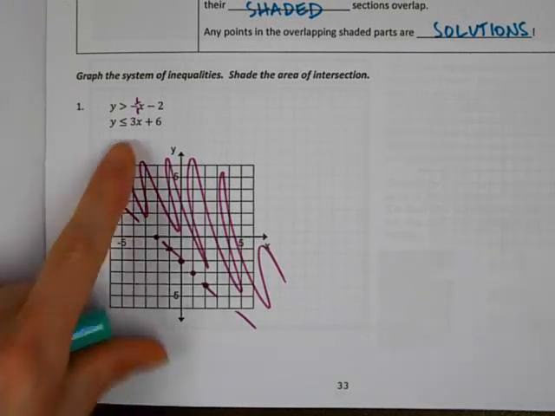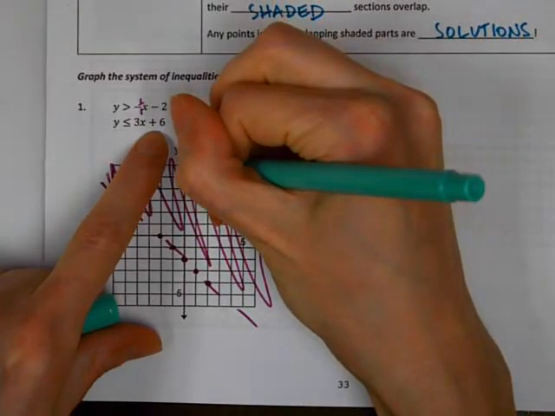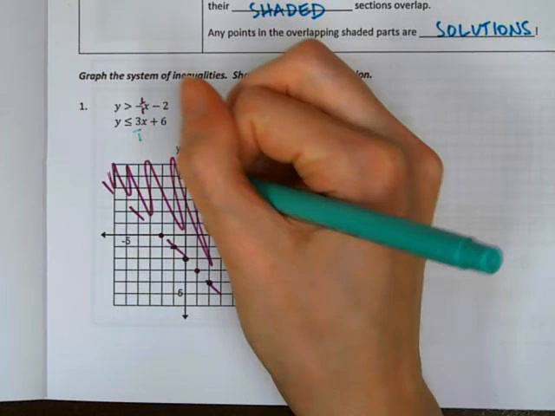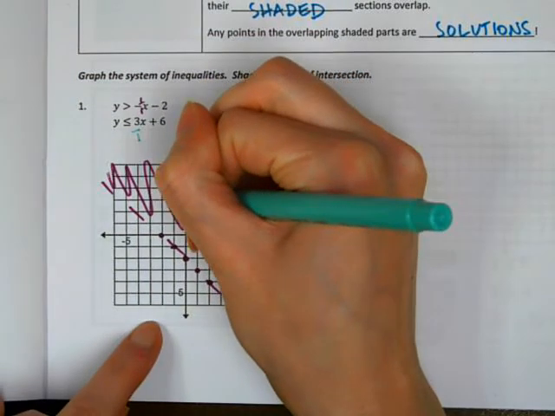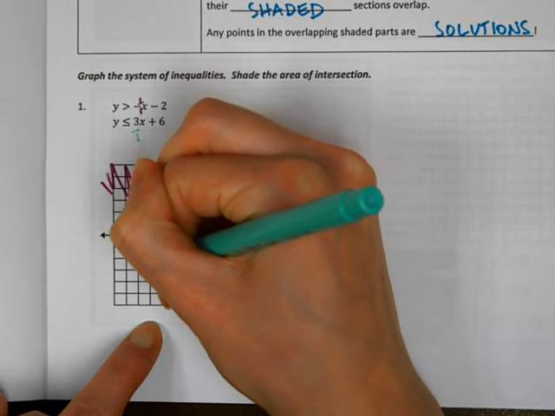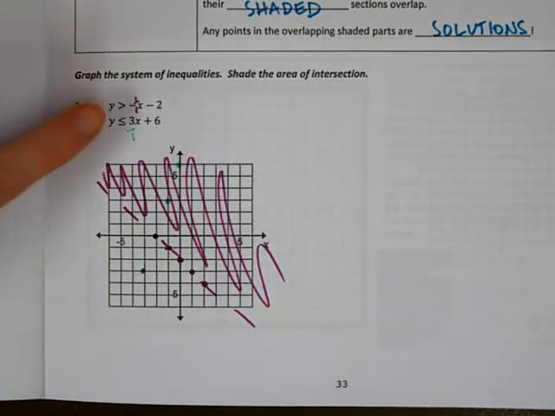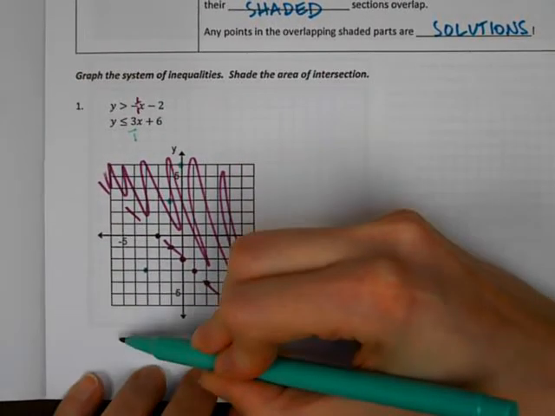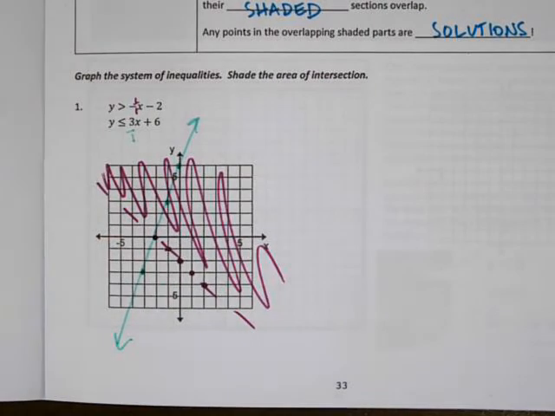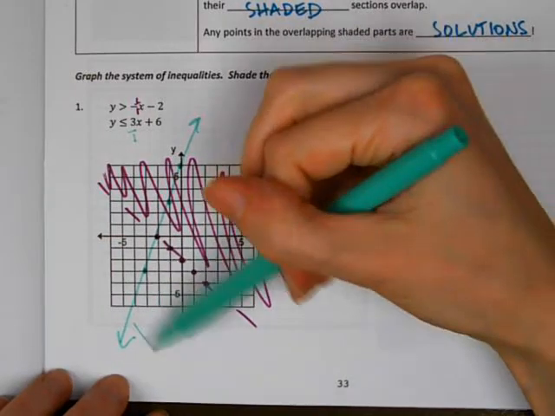Now, this line, we're starting at y-intercept of 6, and the slope is up 3, right 1, or down 3, left 1. Okay, less than or equal to would be a solid line, and less than would mean below.